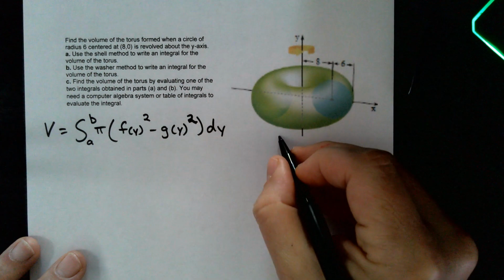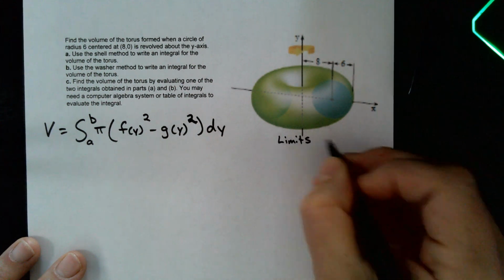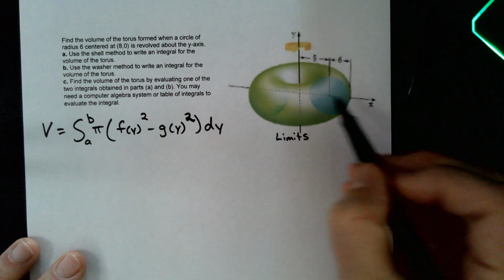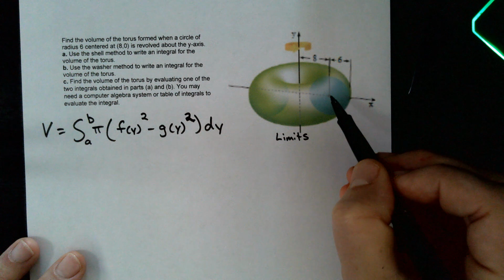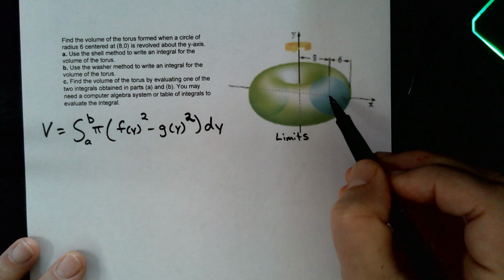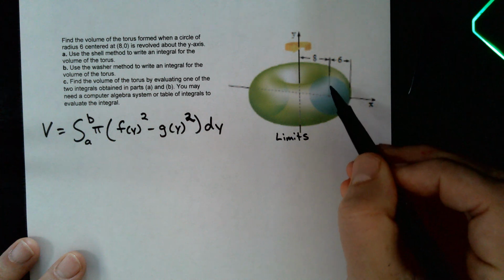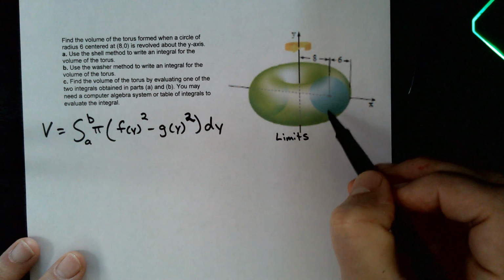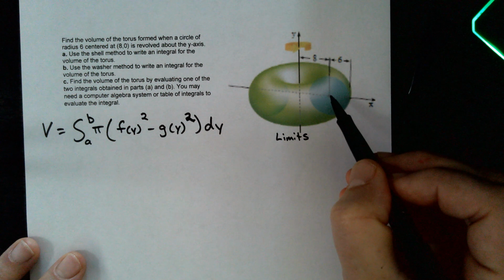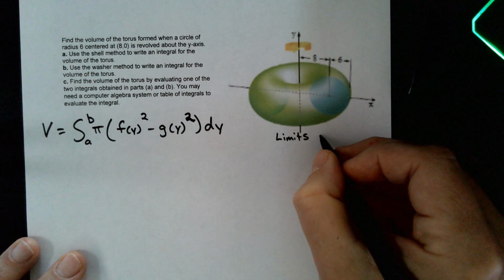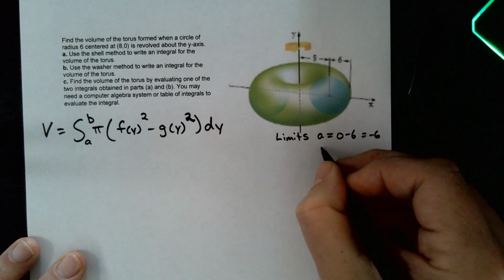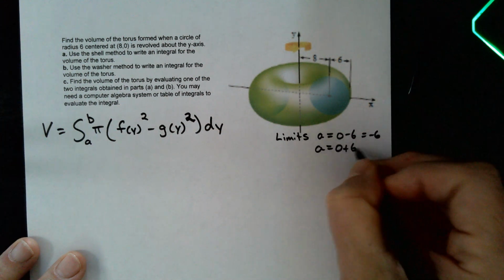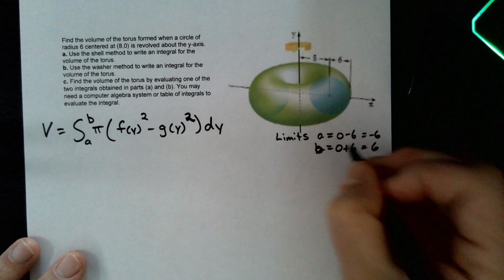We need to find our limits, just like last time. This time our limits aren't left and right, they're up and down. The center is 0 because it's right on the x-axis, not up, not down. So the upper limit would be up here at 6, and the lower one will be down here at negative 6, because the radius is 6. So a equals 0 minus 6, which is negative 6, and b equals 0 plus 6, which is 6.